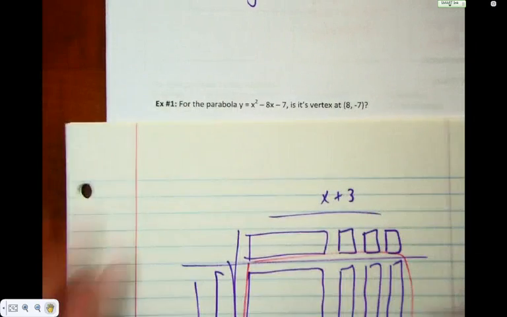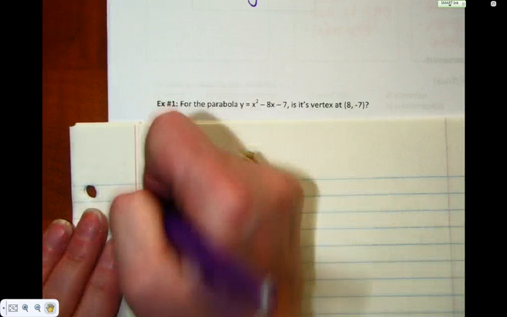Okay, so let's look at example number 1 down here. For the parabola y equals x squared minus 8x minus 7, is its vertex 8, negative 7? Yeah, so probably not, because when a question's asking you something that obvious, it's probably not. What's the only way to find the vertex of this parabola? Complete the square. That's what we're doing all today.